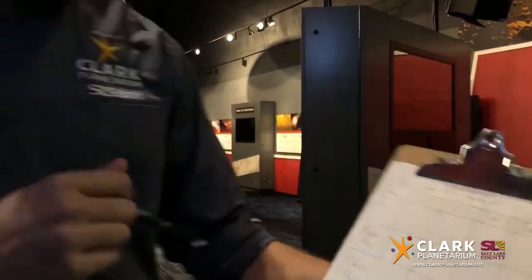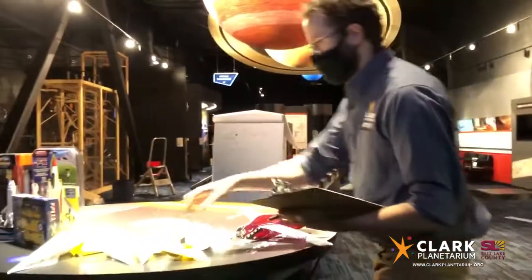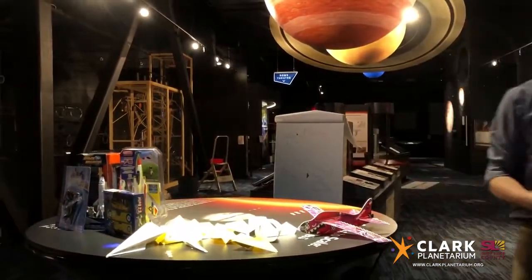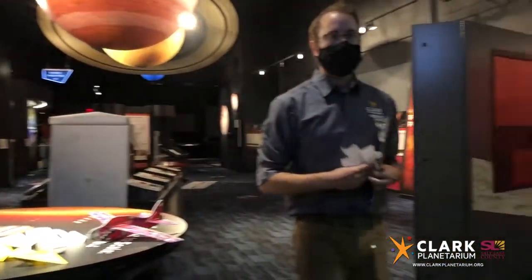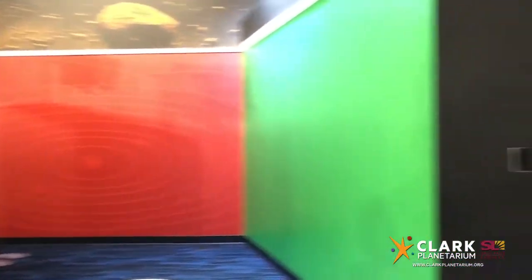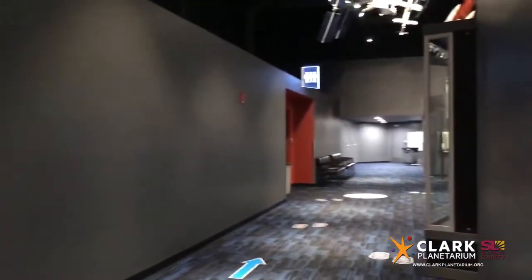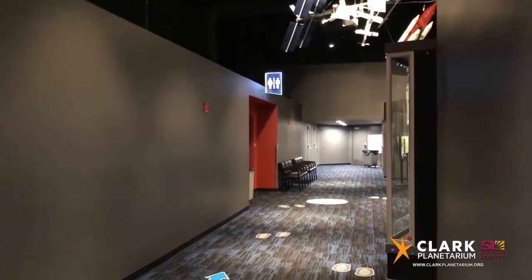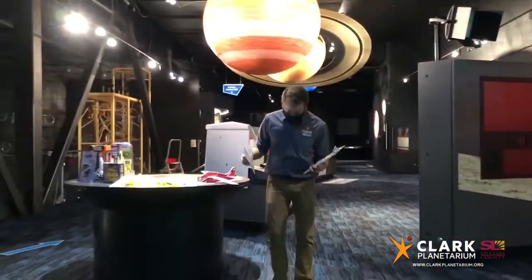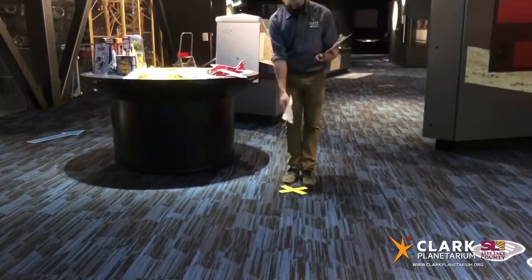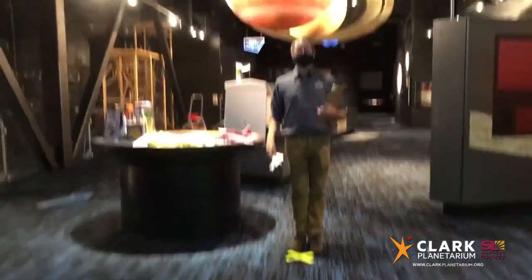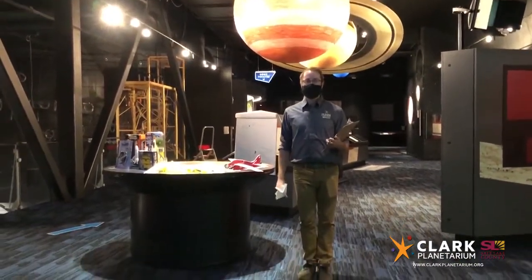So grab your tables, the paper airplanes that you want to fly, and then find a nice long hallway where you're not going to run into people. Luckily we're at the planetarium, so we've got a big long hallway here with the ISS over there. So we're going to set it up by getting a nice spot for Chris to stand. He's got a little X so that he knows to stand in the same place every time to make sure each of the planes has an even, equal flight.